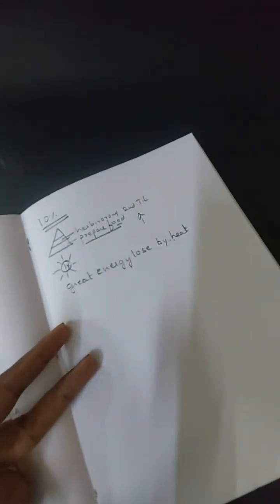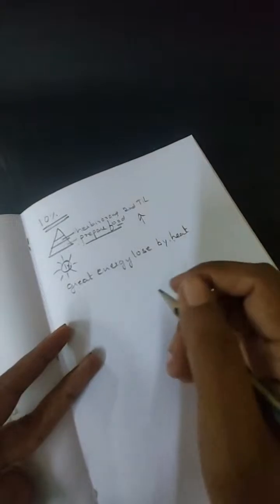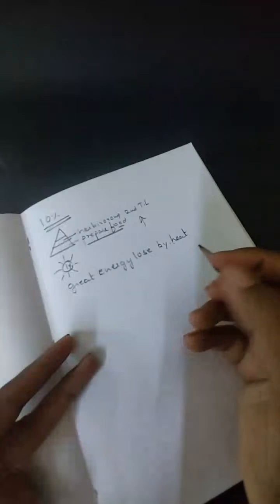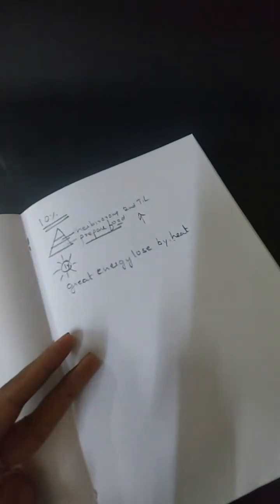Who is new? Just text your name so that I can understand who all are here.